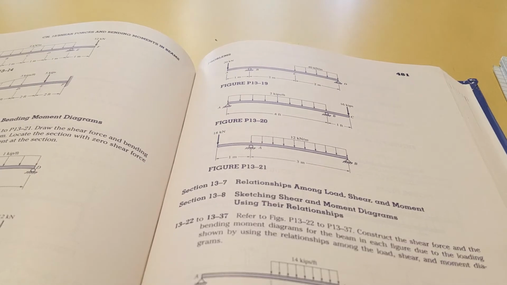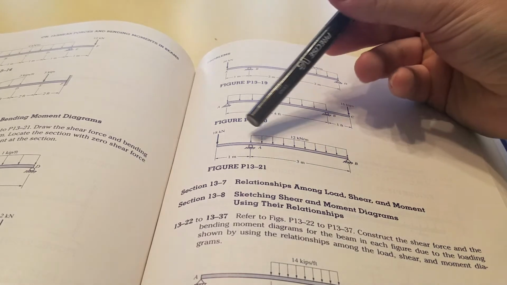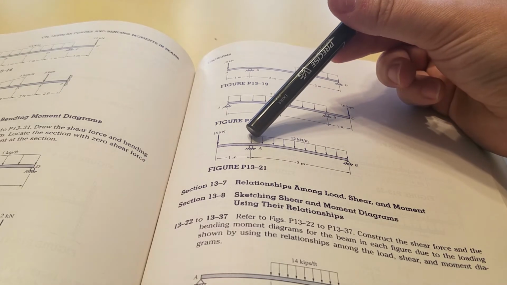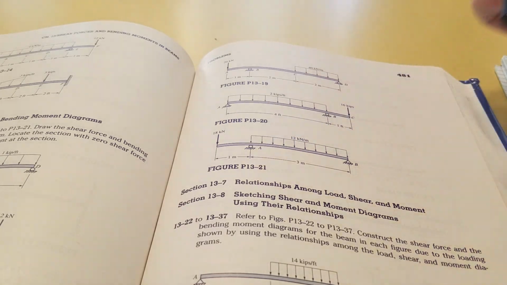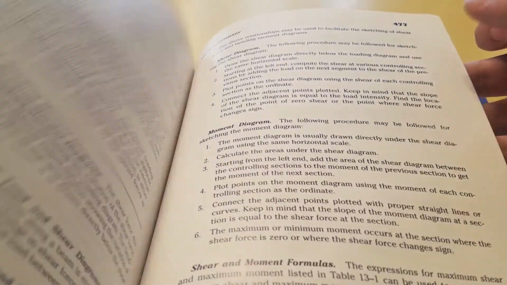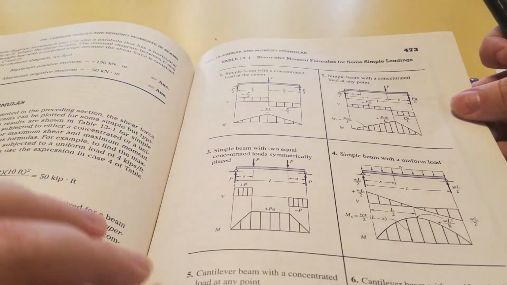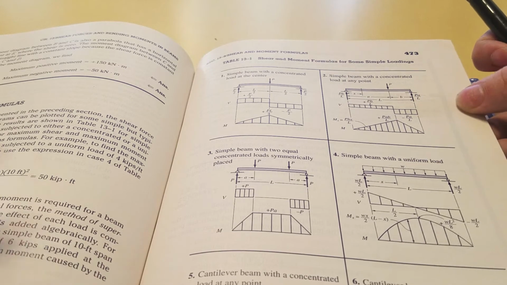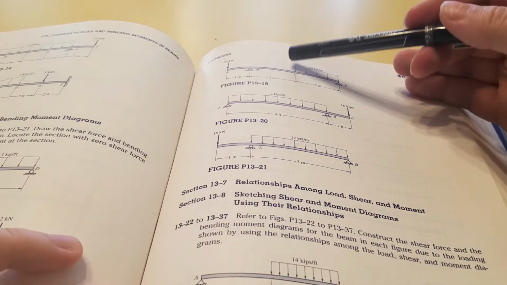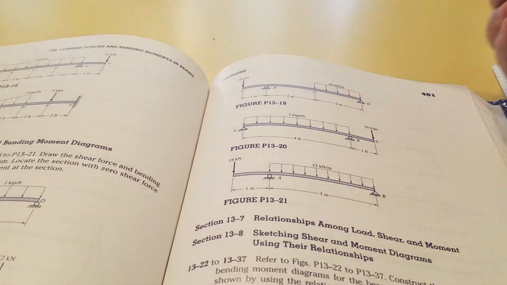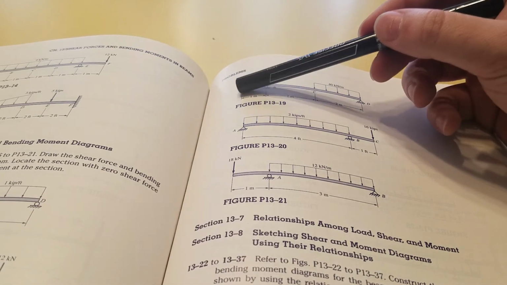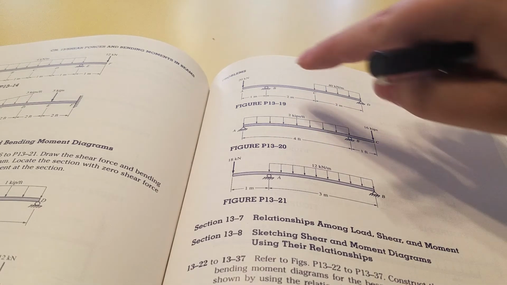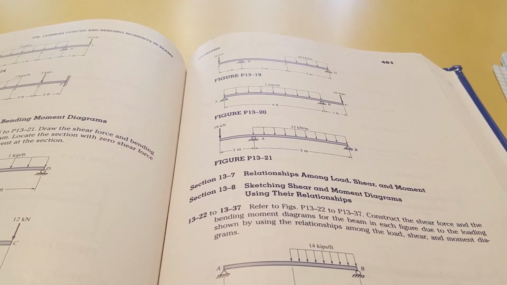One thing to note is in this particular example, there will be a moment at this support, and you can see that in the cheat. Guess you can't. But there's no moment at the end here. But there is a moment in the beam at the support if it's overhang. Let's see.